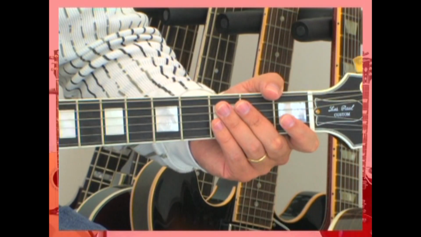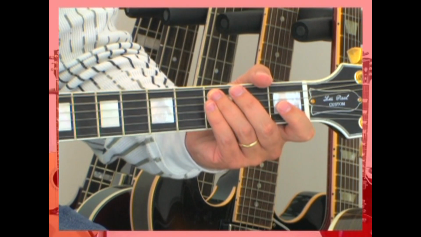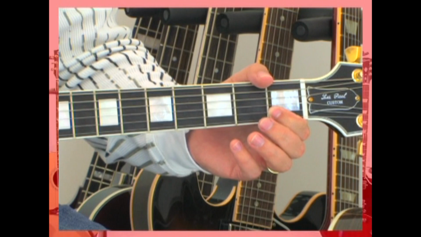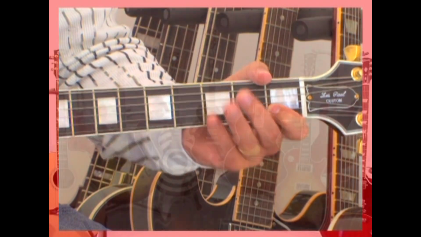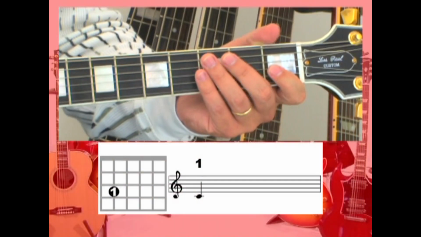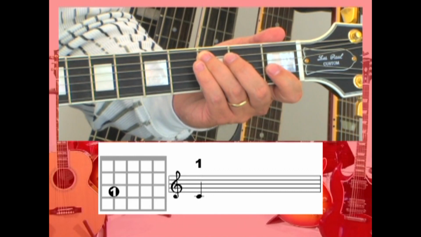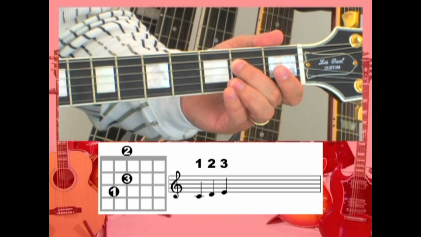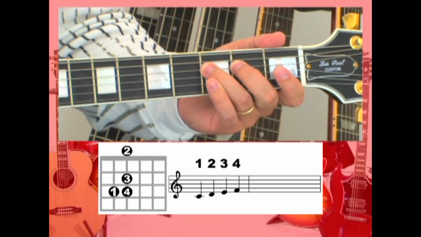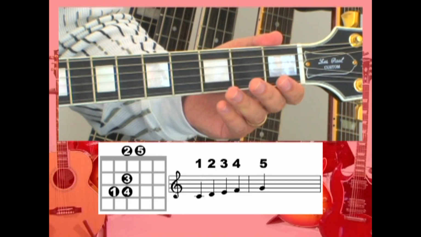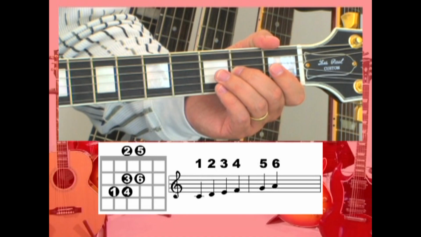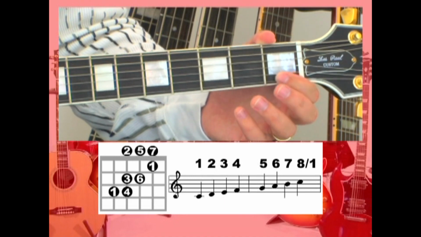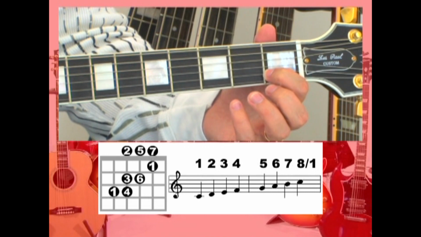In addition to having a name for each note, C, D, E, F, G, A, B, C, we also have a numeric value called the interval. Starting with C as our number 1 or first interval, D is the second interval, E is the third interval, F is the fourth, G is the fifth, A is the sixth, and B is our seventh interval. The higher C note is the eighth or first interval.